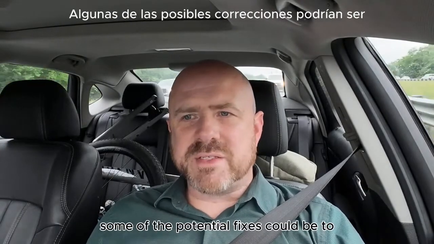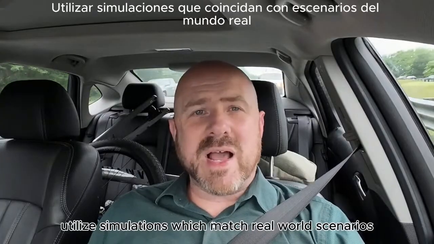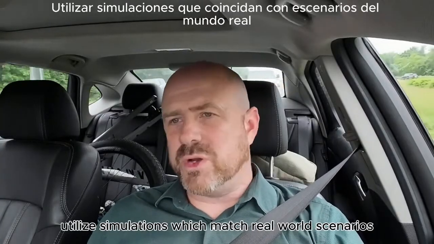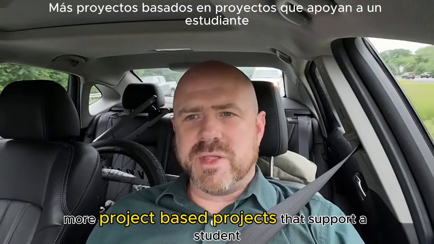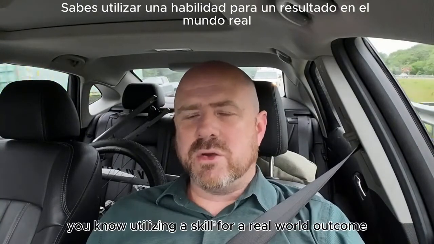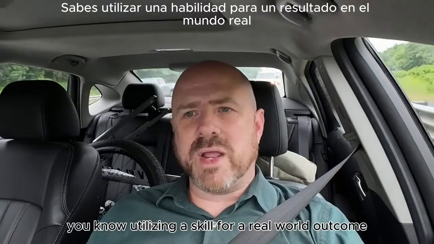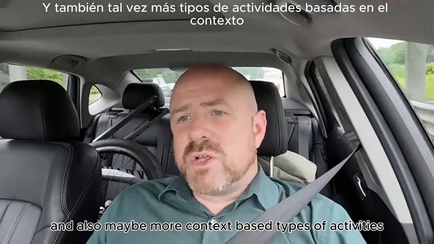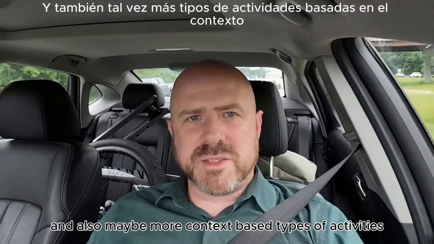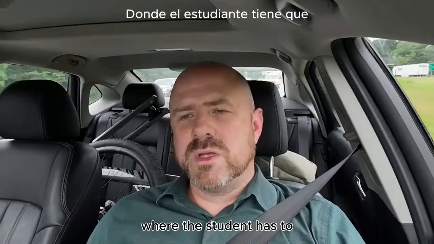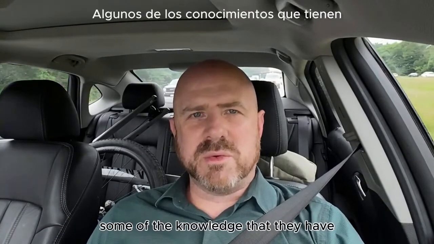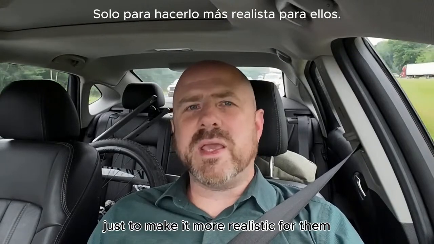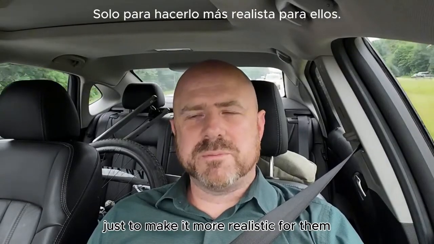Some of the potential fixes could be to utilize simulations which match real world scenarios, more project-based projects that support a student utilizing a skill for a real world outcome, and also maybe more context-based types of activities where the student has to specifically identify a context in which to utilize some of the knowledge that they have, just to make it more realistic for them.